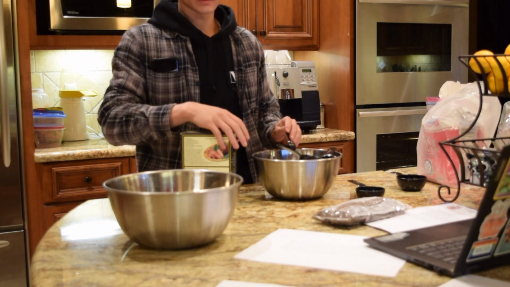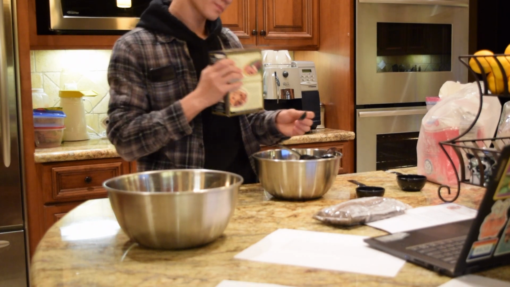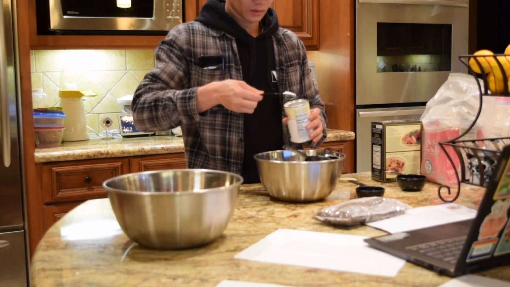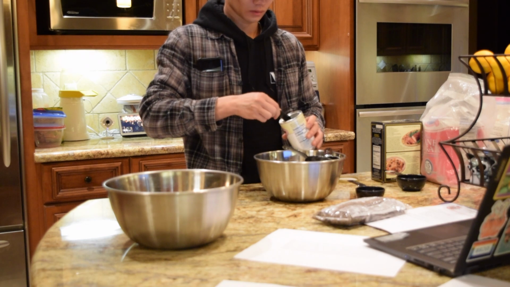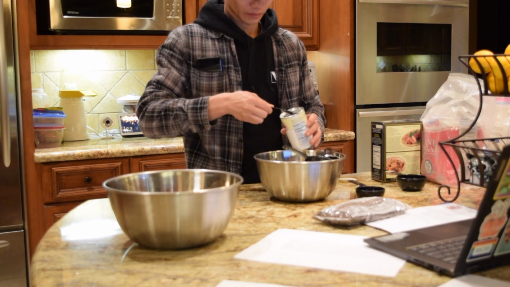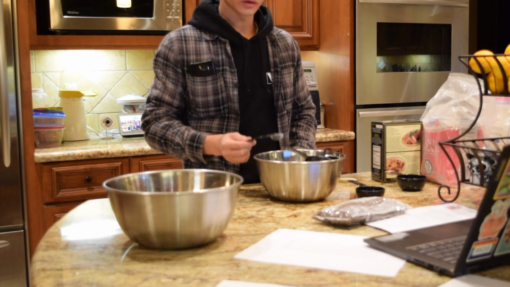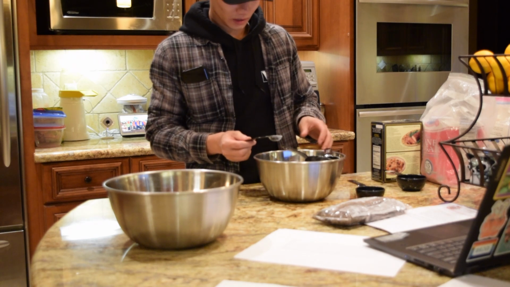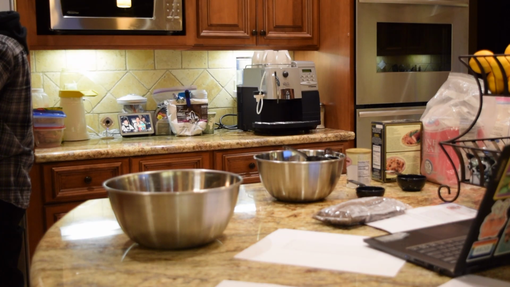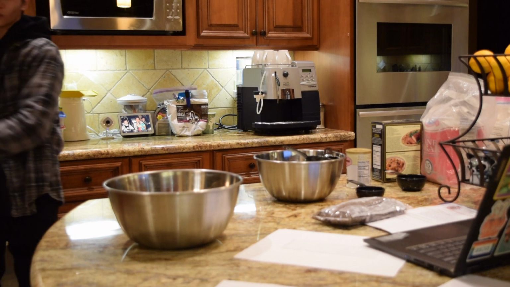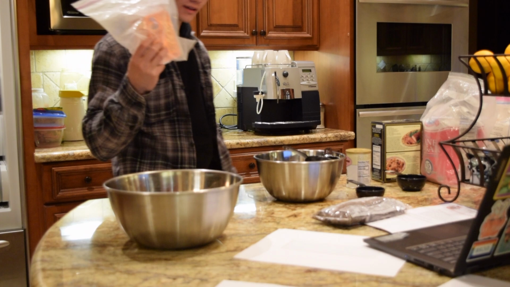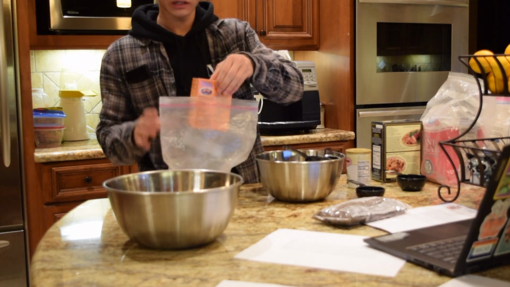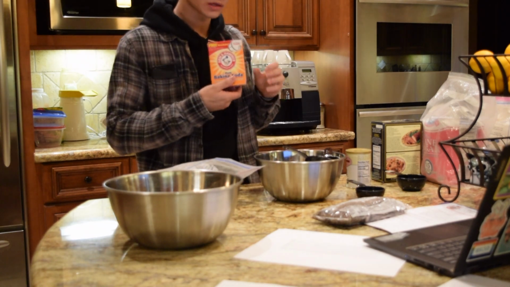All right, 1 1/2 teaspoons of kosher salt. And 1 1/4 teaspoons of baking powder. Found it. 1 teaspoon of this bad boy, baking soda.